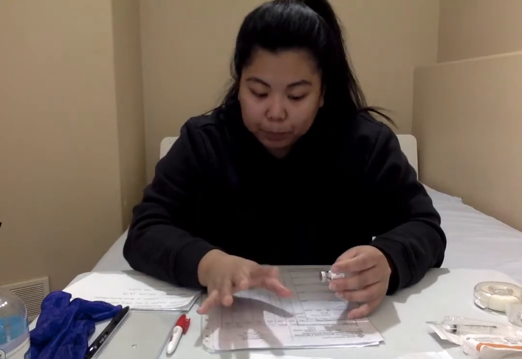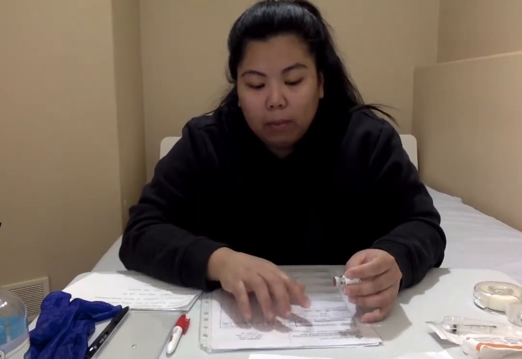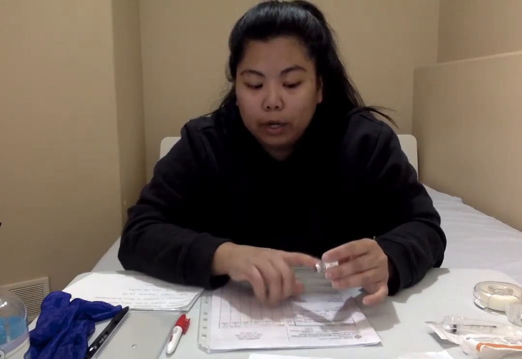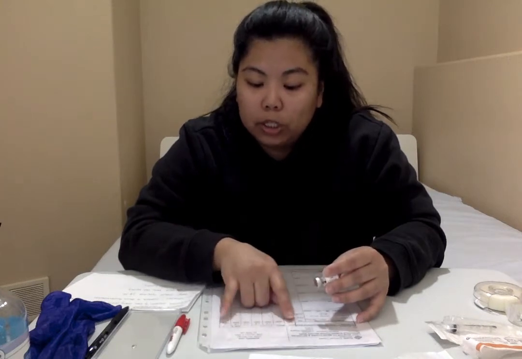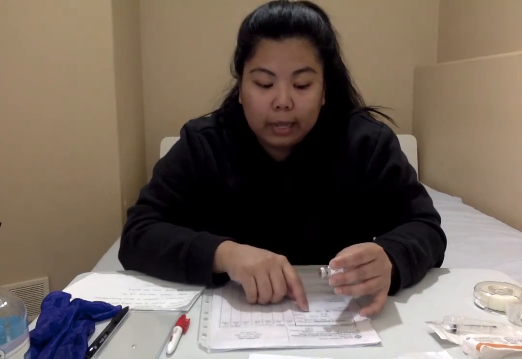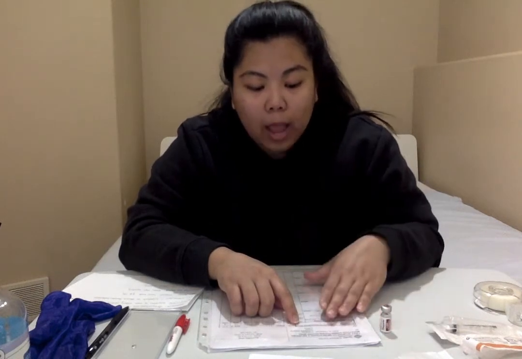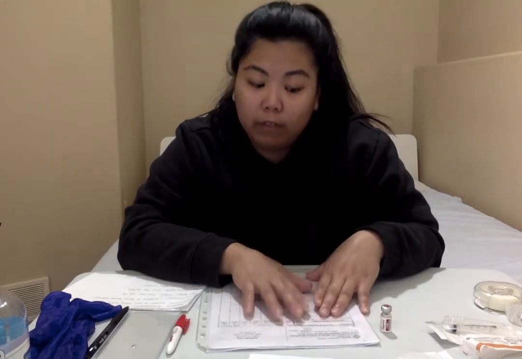So we also want to look at the expiry date of the medication, make sure that it's still good. On here it says the expiry date is July 2022. Today's date is March 10, 2022, so it's not expired yet. And then we also want to check if our patient has any allergies. On the MAR, it's left blank. So we would ask again at our patient's bedside to make sure that they don't have any allergies, or if they don't, then we would put it on the MAR.